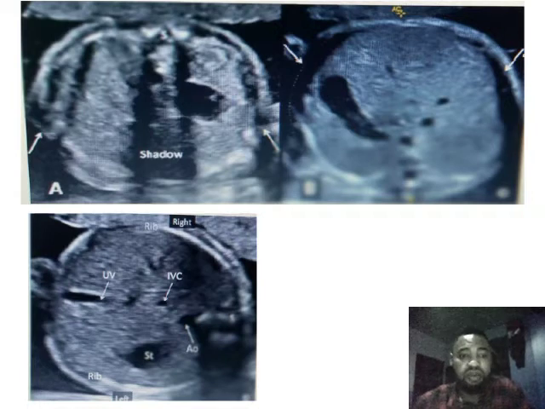But the last one here is the correct abdominal circumference, showing the IVC, showing the stomach bubbles, showing the umbilical vein, and the AO. So if we measure this one, we are going to get the accurate gestational age.